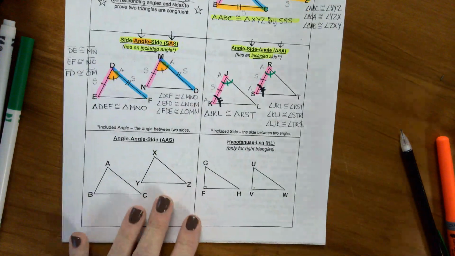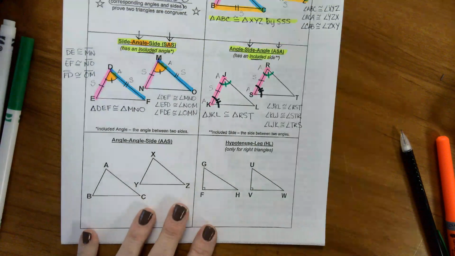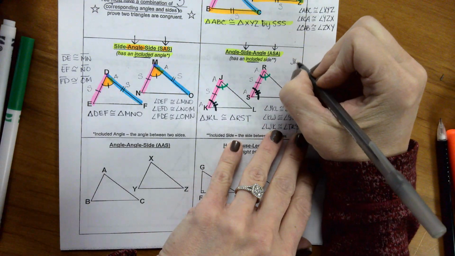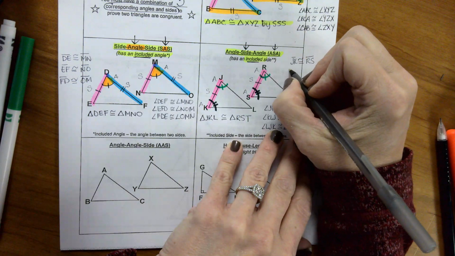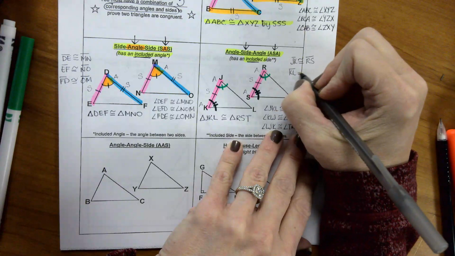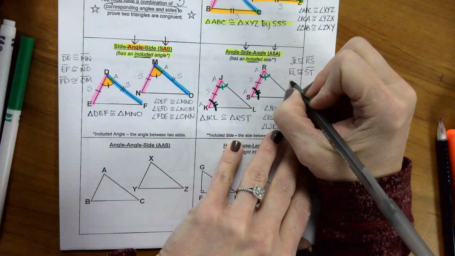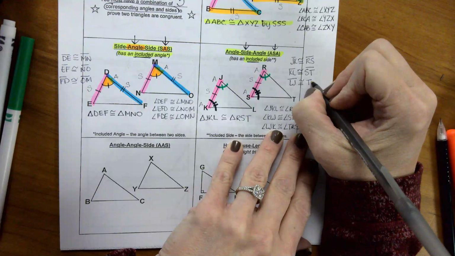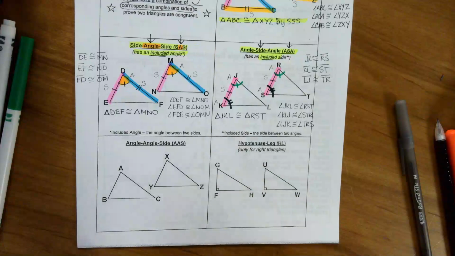Those are my angles. And now our sides. We have JK is congruent to RS. KL is congruent to ST. And LJ is congruent to TR. And then we have two more.